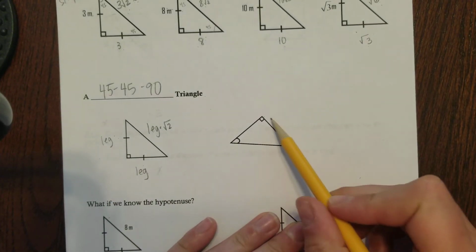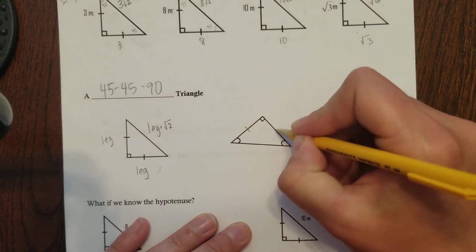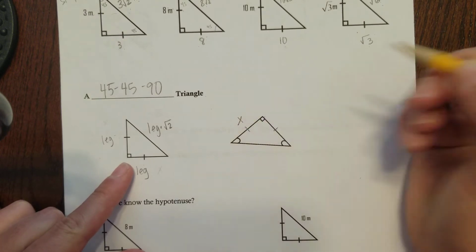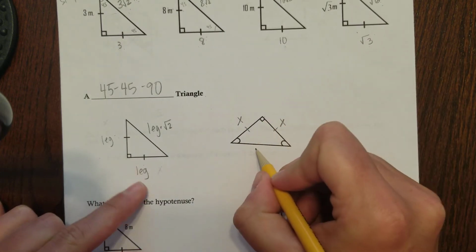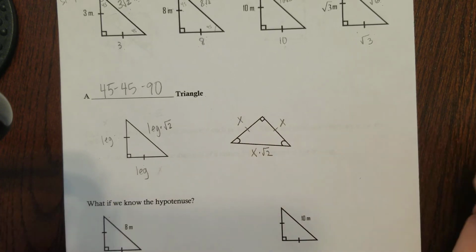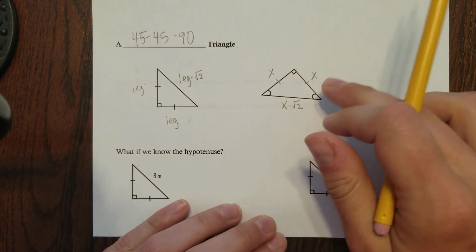Sometimes your isosceles right triangle will be marked with 2 congruent angles. But if your angles are congruent, your legs are congruent. So what I was saying over here, instead of calling this a leg, we could call that x. We can call this x. So this would be whatever your leg is, x times the square root of 2. So we can use scale factors, or we can use this pattern to actually help us anytime.